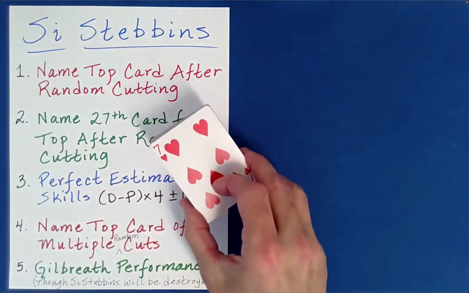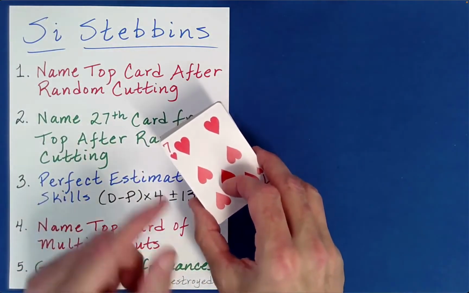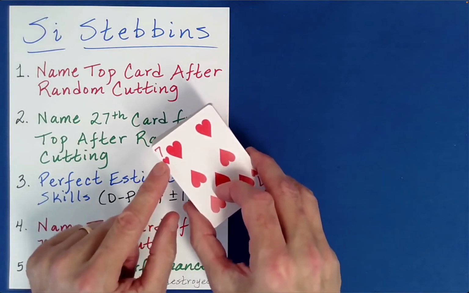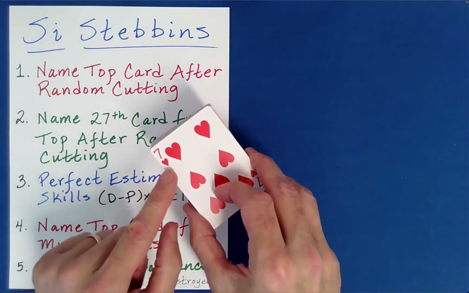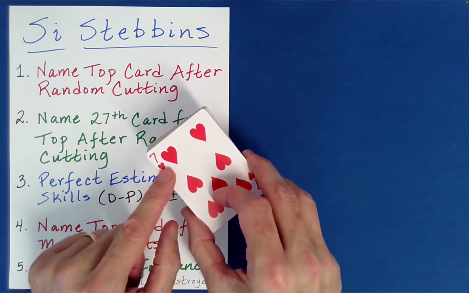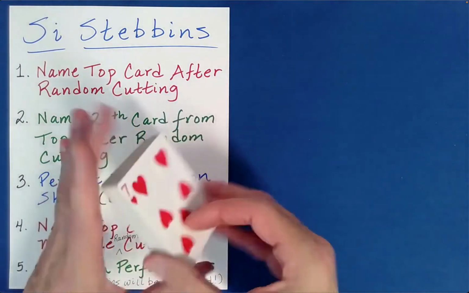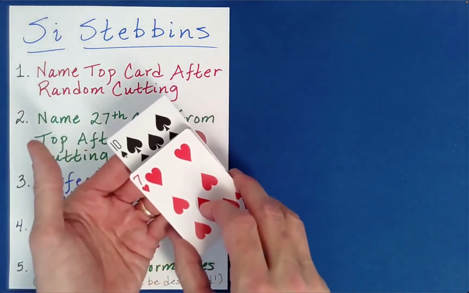Okay, this one's easier. So we add 3 to the value of the card, so we get 10. What comes after hearts? Spades comes after. So this would have to be a 10 of spades up here.